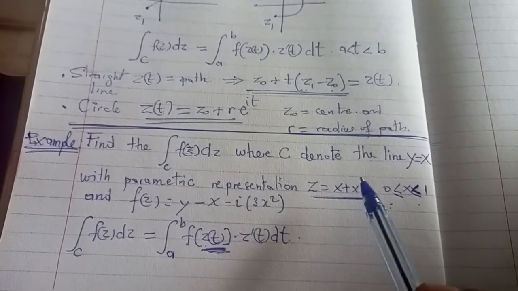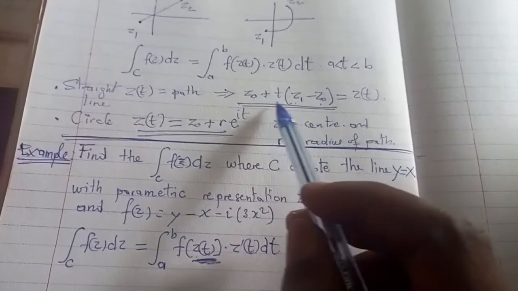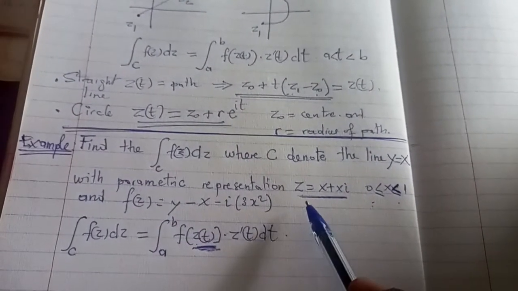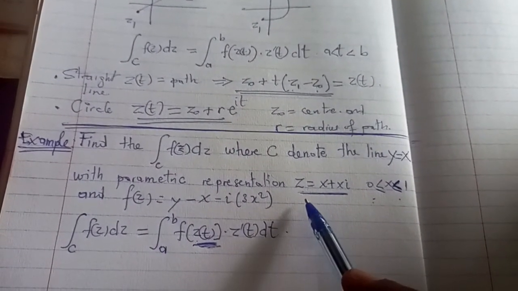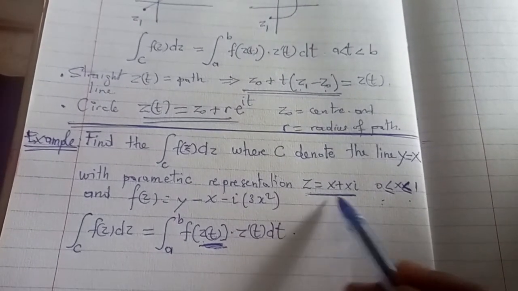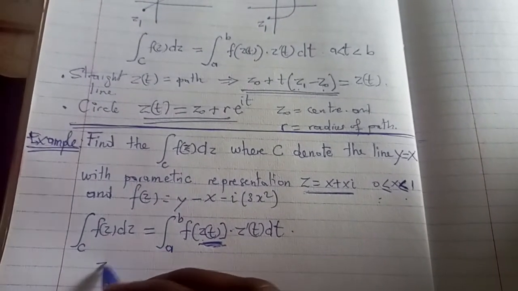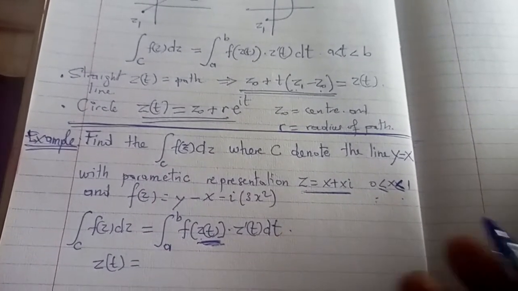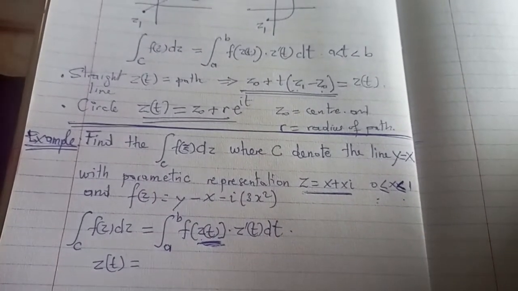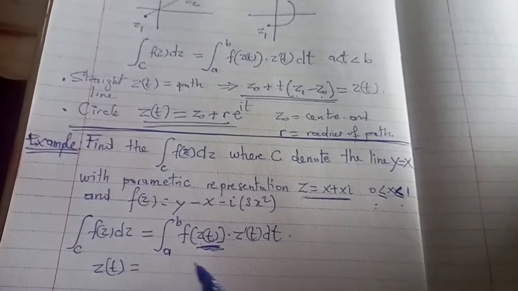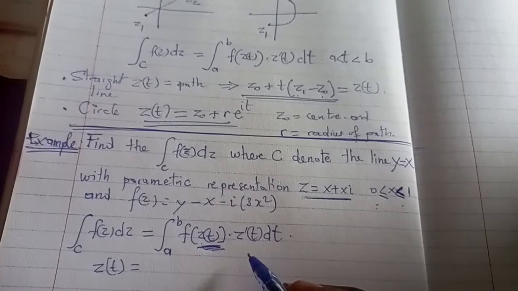So in the formula that I gave you before, this was the z(t) I was talking about when we are dealing with a straight line. But here in our question, it is given to us already, so you don't need to go and find it. Because it is given to us, you have to use this one. So you can put down here that our z(t) is this. You can take your x to be t or anything, but here in our question we are dealing with x. So you can rewrite even this equation in terms of x.